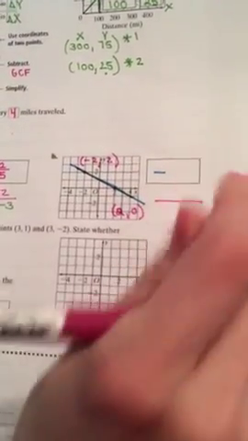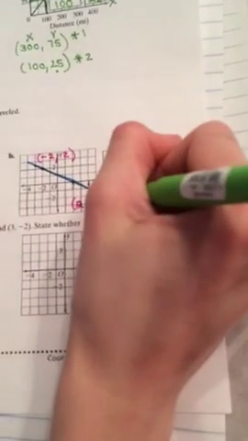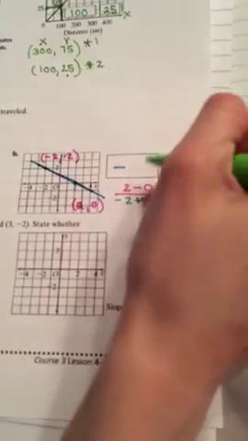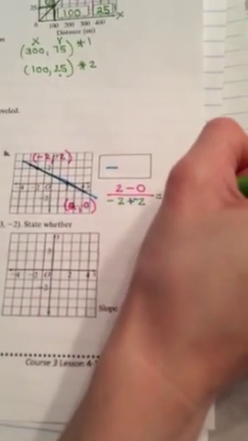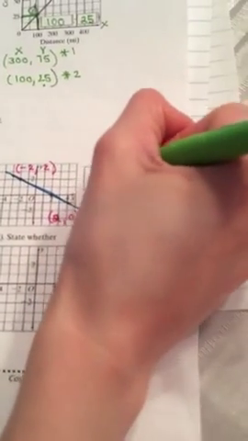So I take my y values first, and I'm going to do 2 minus 0, and then remember I started with this point, so I have to start here, -2 minus 2. Remember, it becomes plus the opposite on the bottom, so it equals 2 over -4, which simplifies to -1/2.